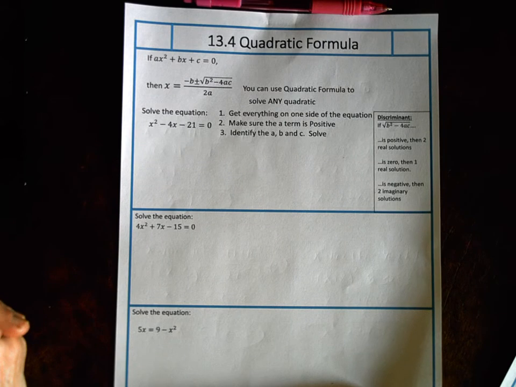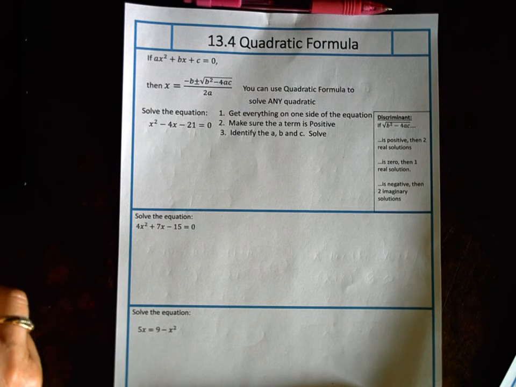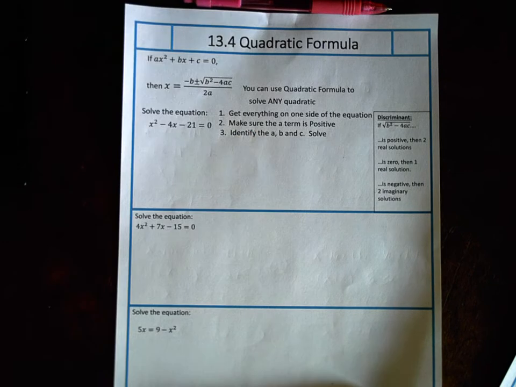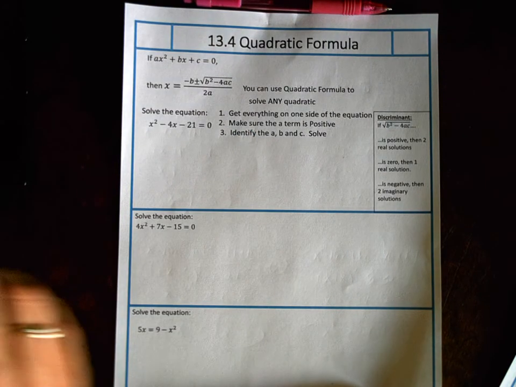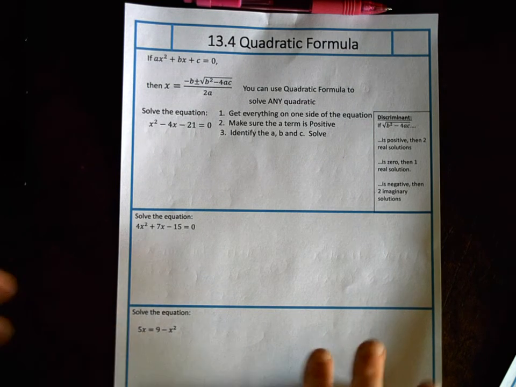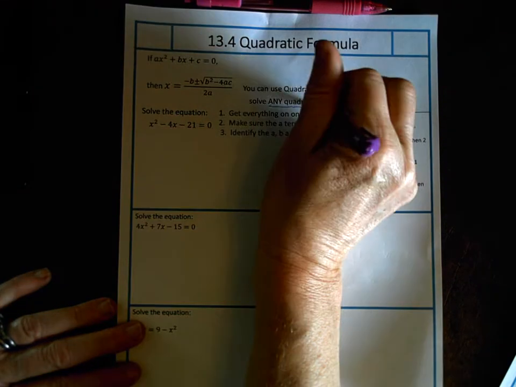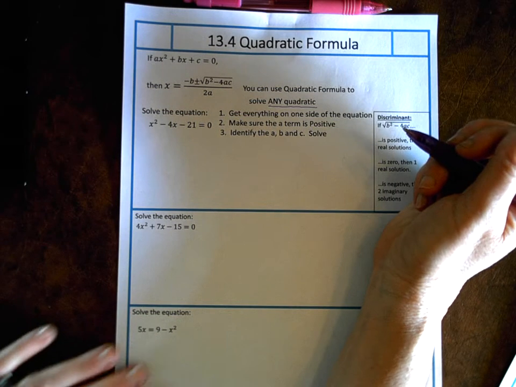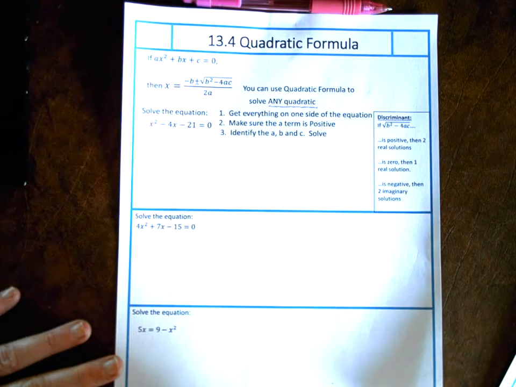But quadratic formula. So if you can't figure out how to factor something, or it's not factorable, or completing the square is not what you want to do. Some people like completing the square, some people don't. Completing the square is really hard if it has a number in front, like if there's an a value here, or if it's an odd number here. So there's something called the quadratic formula, and the quadratic formula can be used for any quadratic, and quadratic means x squared, so anyone.